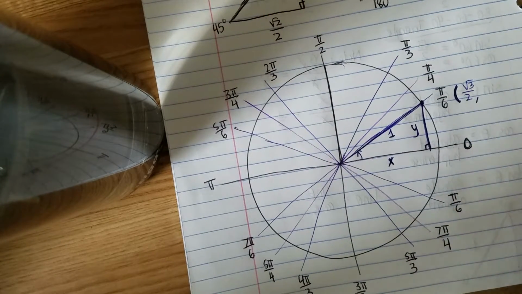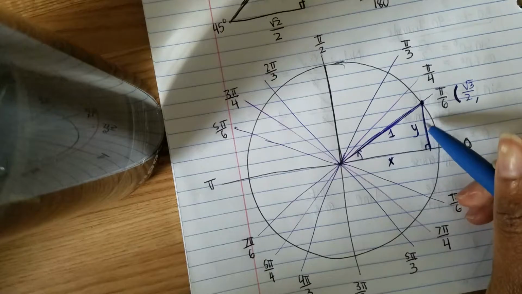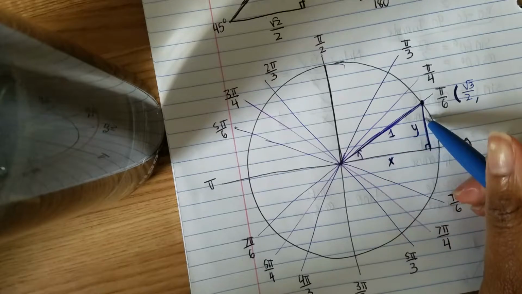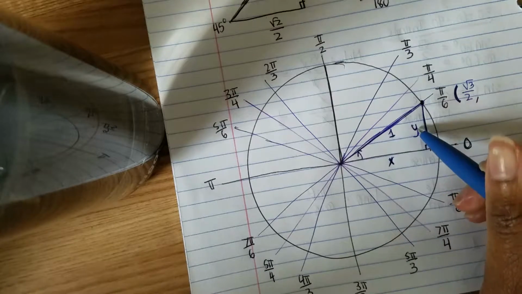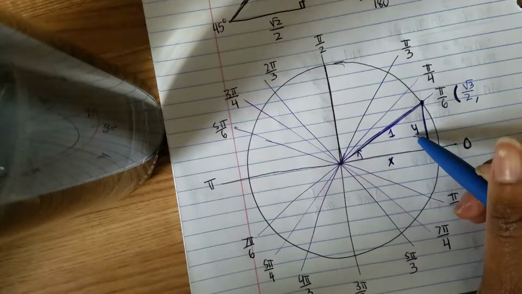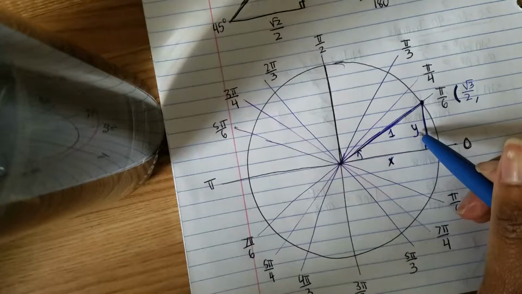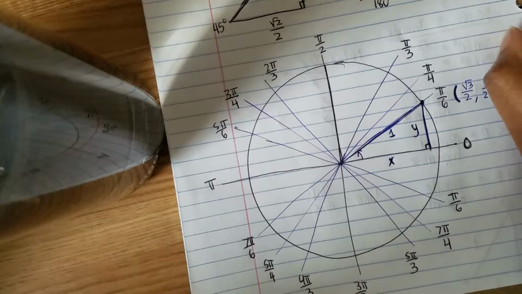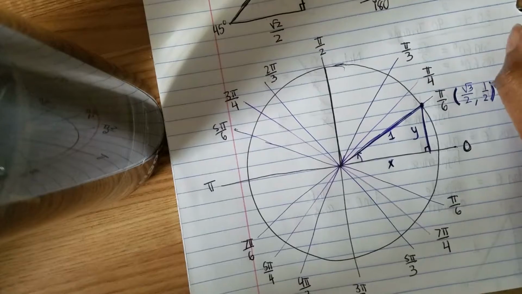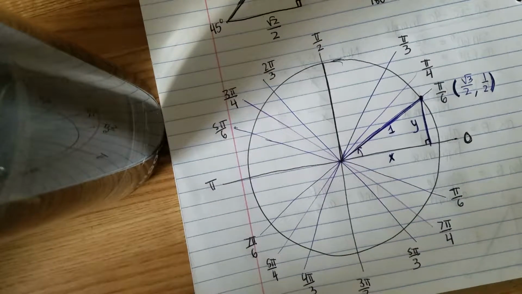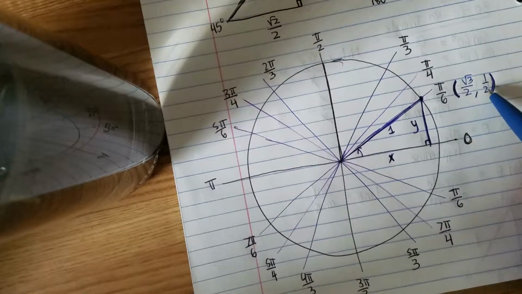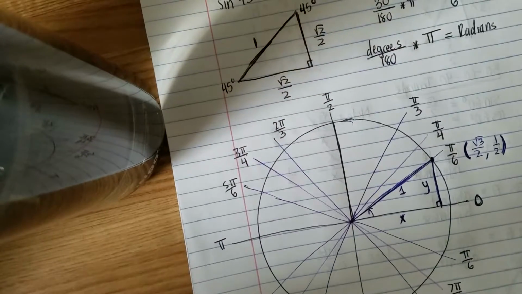And to find our y, we can use sine of pi over 6 because sine of pi over 6 is opposite over the hypotenuse, which is just y over 1, which is equal to y. So that means that our y value is the same as sine of pi over 6, which is 1/2. So for the unit circle, a basic rule is that the coordinate x, y is always going to be cosine of your theta, comma, sine of your theta. So let me write that down.